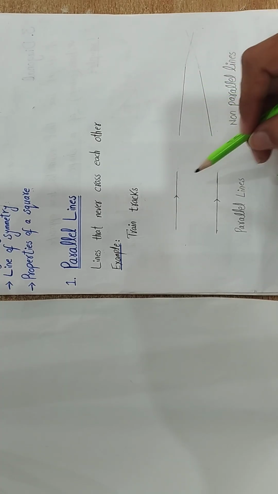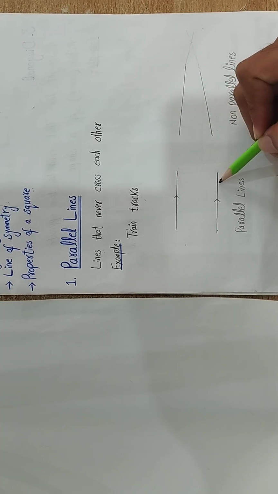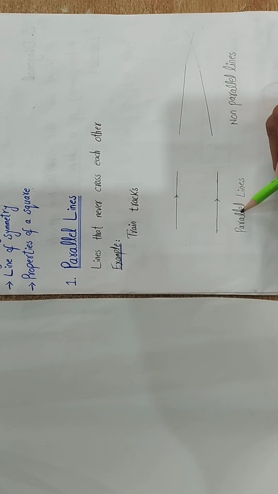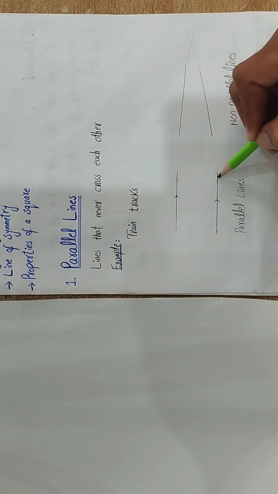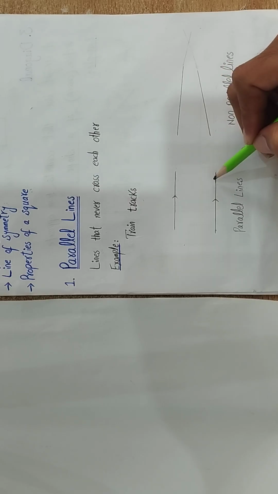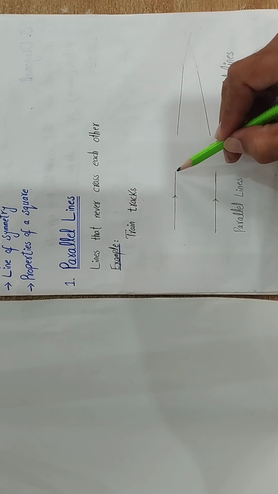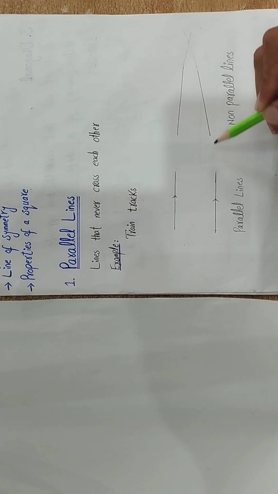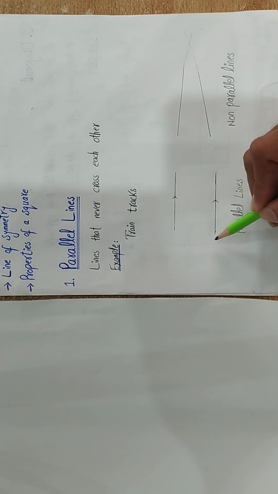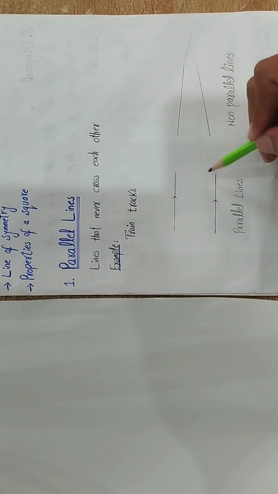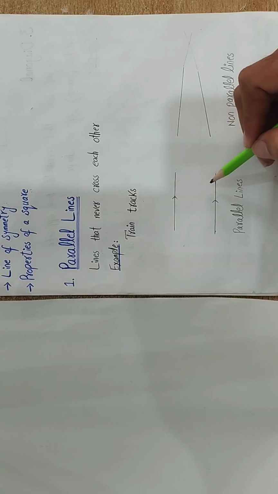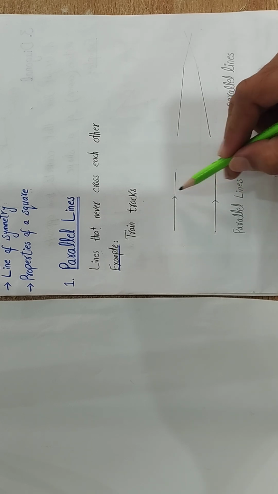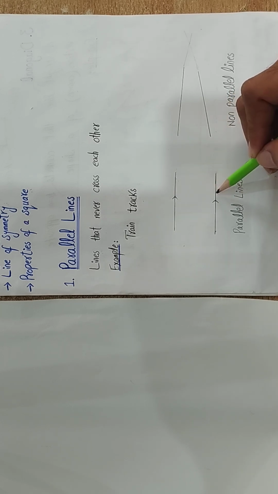Here we have diagrams showing two parallel lines. These two lines are parallel lines. Why are they parallel lines? Because they will never cross each other. It does not matter how much you extend them in both directions, they are never going to cut or cross each other. That's why these two lines are parallel to each other.